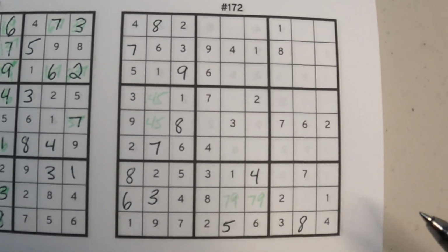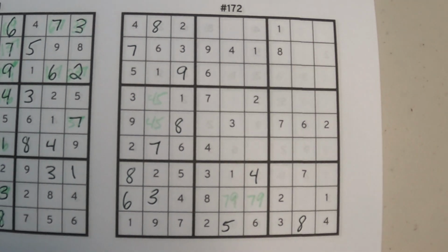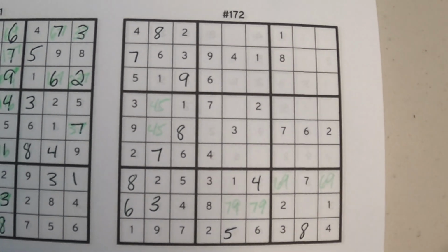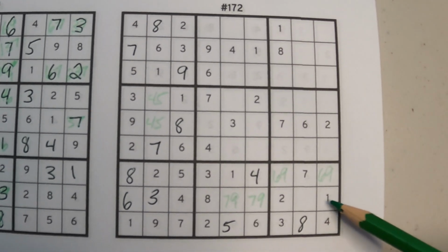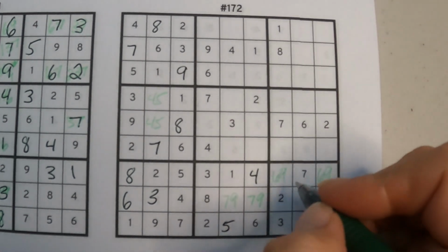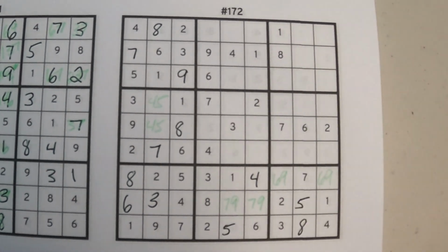For this row then, we're missing 6 and 9, and I don't see any help. So 6, 9, 6, 9. And for this box then, we're also missing a 5, which must be here.